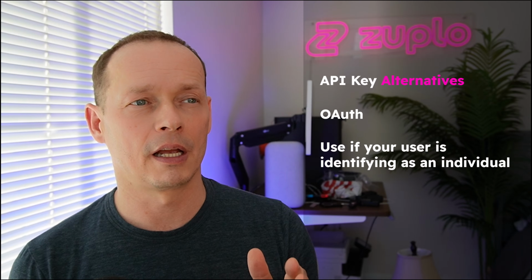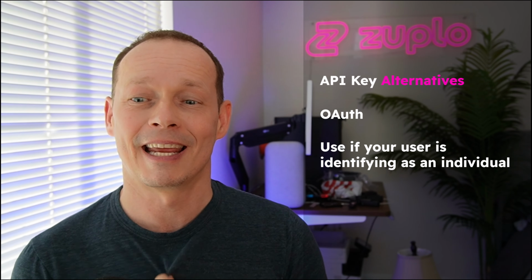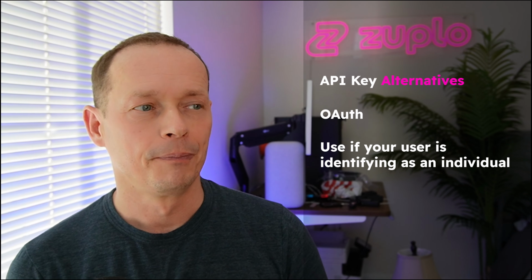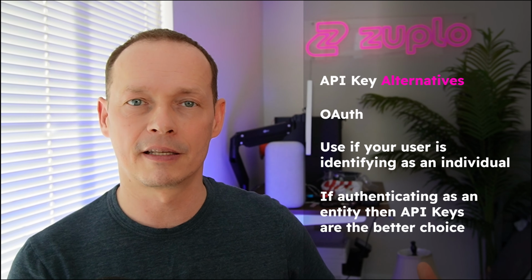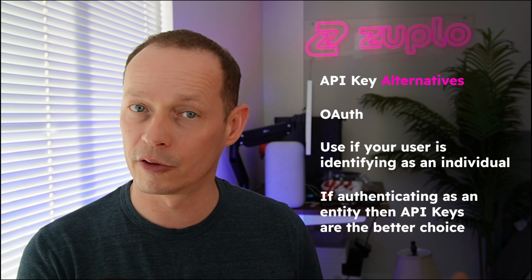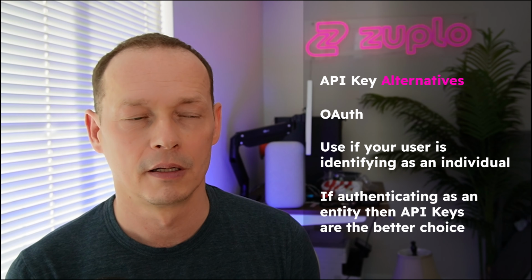In particular, I recommend OAuth or OIDC if your user, the consumer of the API, is authenticating as an individual, like as Josh. If they're authenticating as an entity, as an organization like Zuplo, then I think API keys is arguably a better choice. We also sometimes get dragged into the security debate.